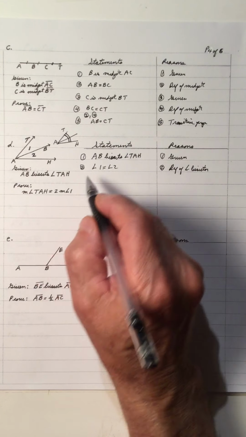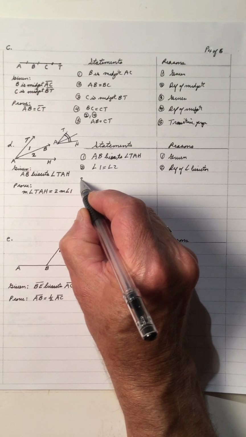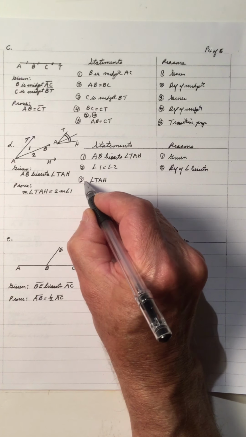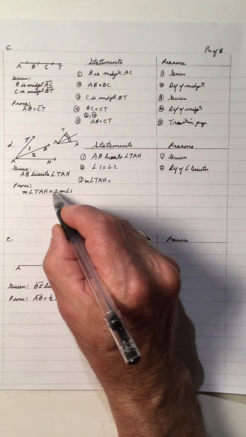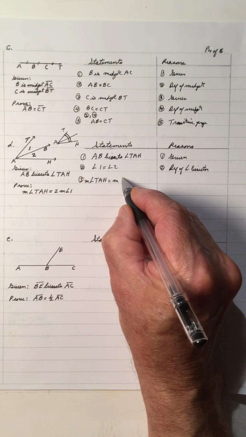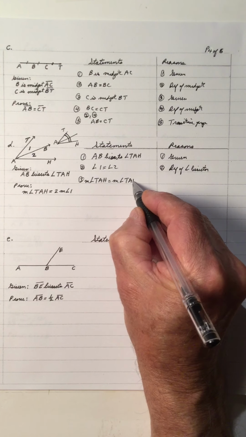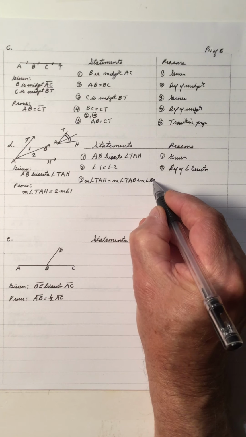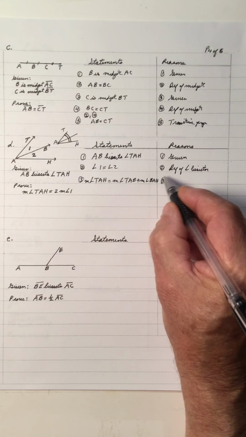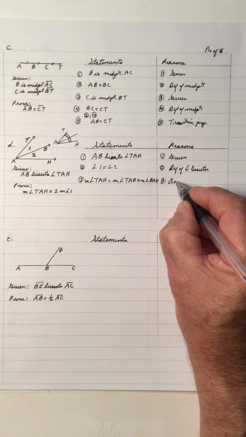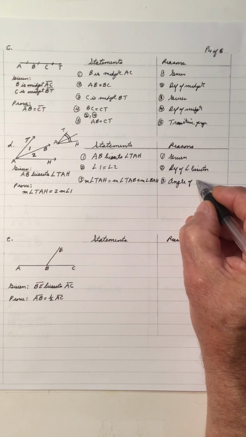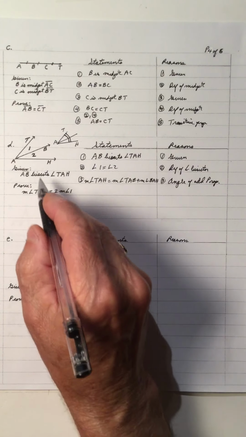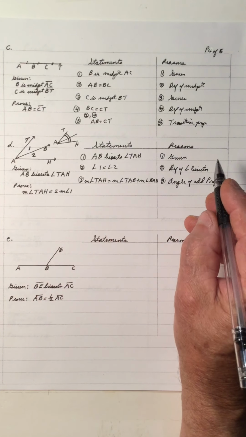Now, how am I going to get to this? Well, we need the angle TAH, and again I can use measure, or leave it out. Angle TAH is made up of angle TAB plus the measure of BAH. And so that's the angle addition property. We're adding the two smaller angles together.